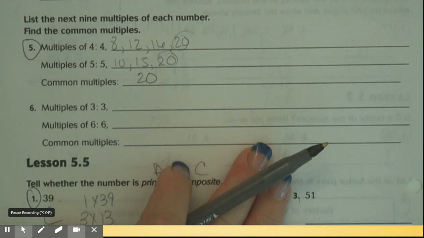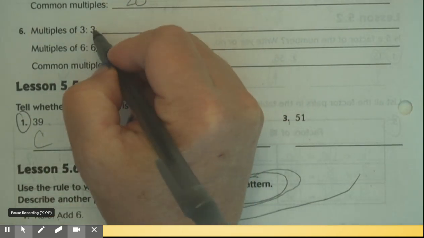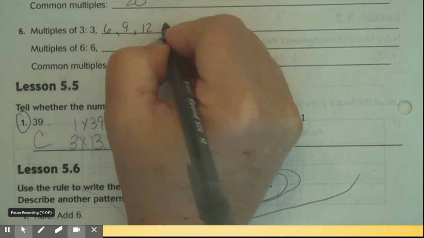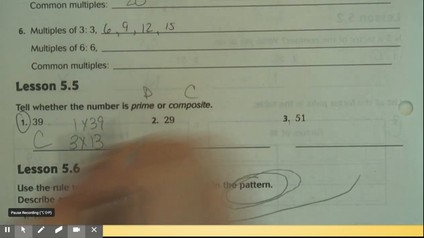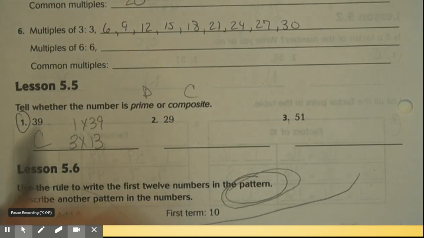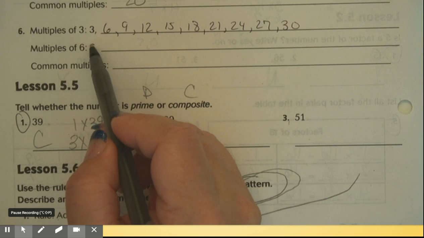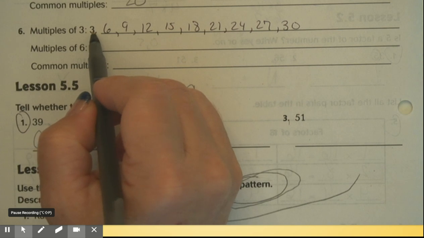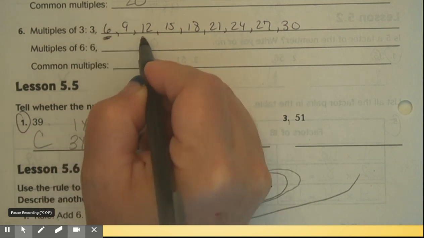And number 6, multiples of 3, multiples of 6. So skip counting by 3 is going to be 3, 6, 9, 12. And you can keep going up. And then multiples of 6 is skip counting by 6. And you're going to see a pretty cool pattern here. If you're counting by 3s, that means if you skip every other one, you'll see you're going to count by 6s.